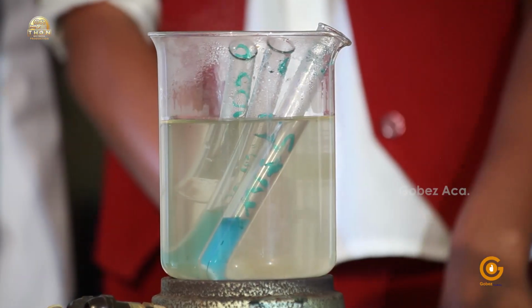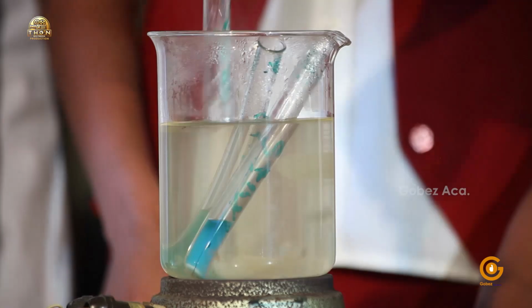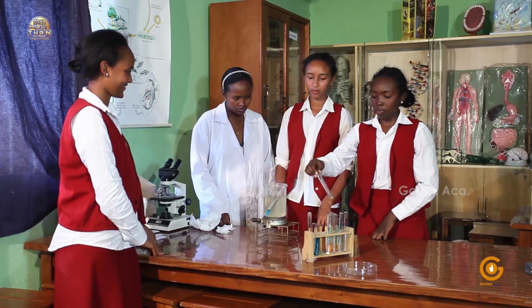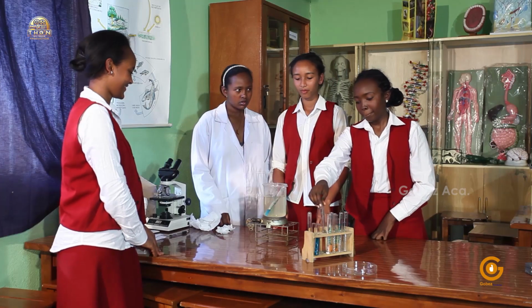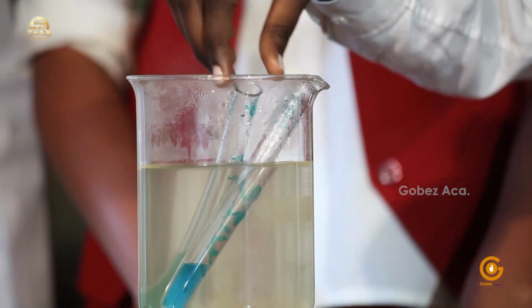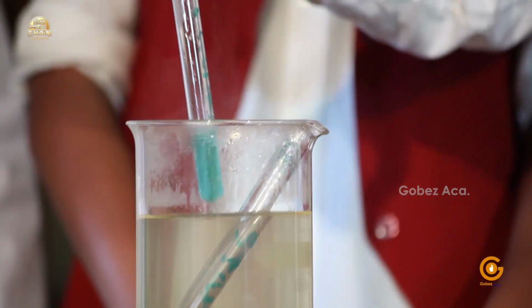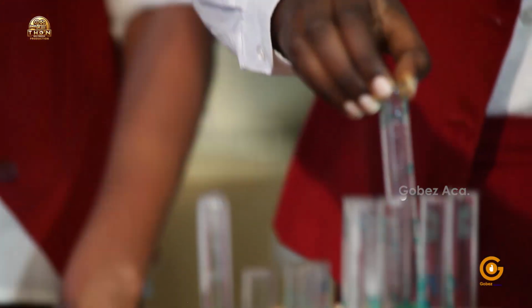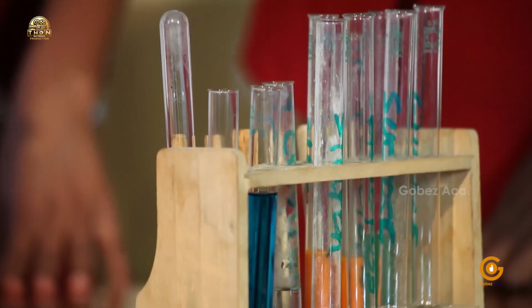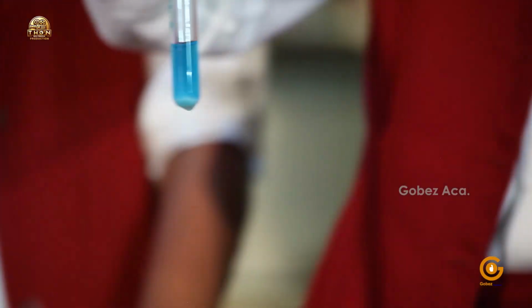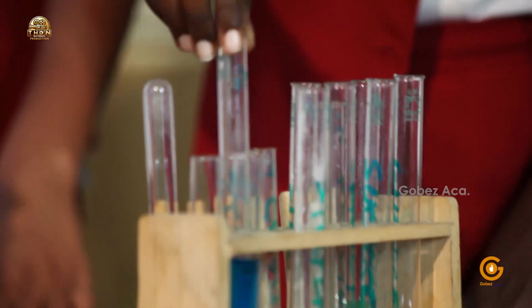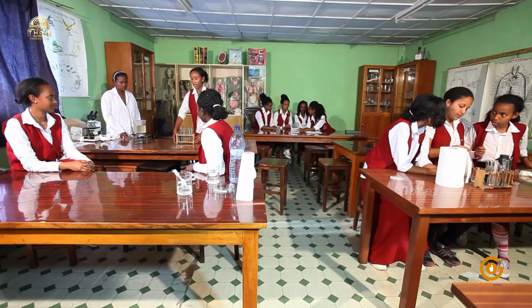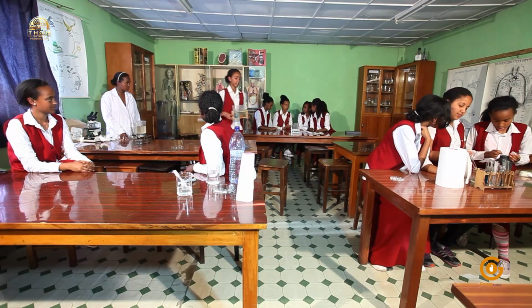There is no color change in the tube containing the control, the soluble starch, and also sucrose.